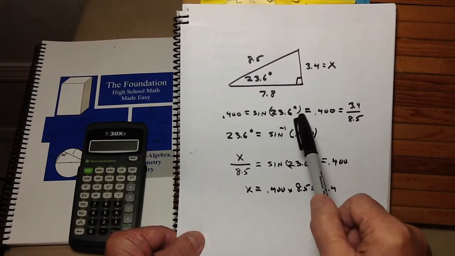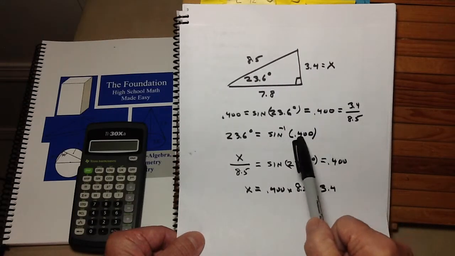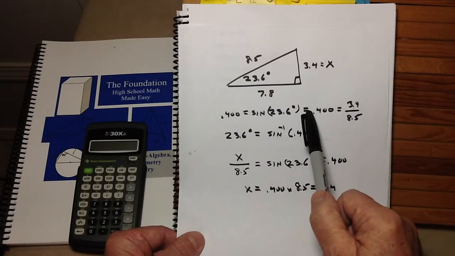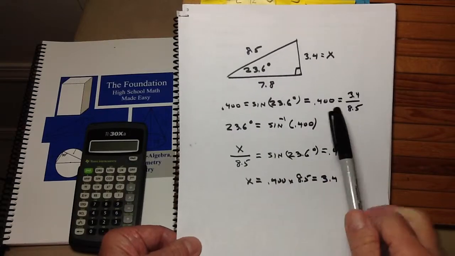These two equations are essentially equivalent, don't you see? You just take the inverse sine of 0.400, and that'll equal the inverse sine of the sine of 23.6, and that'll give you that. So you can go either way.